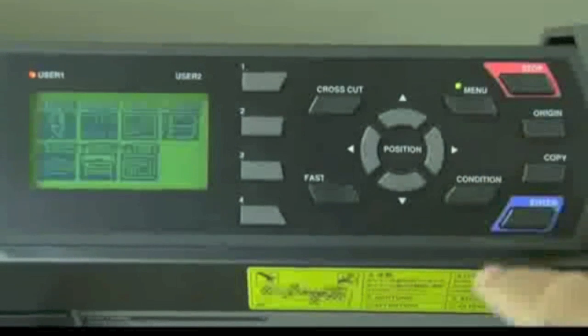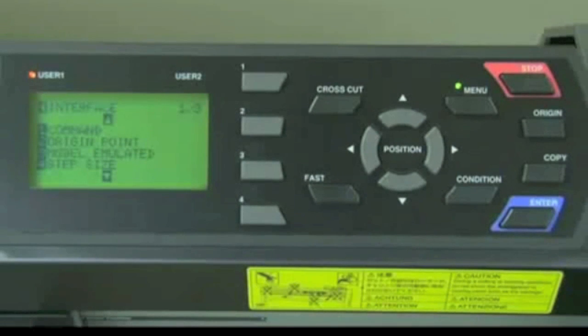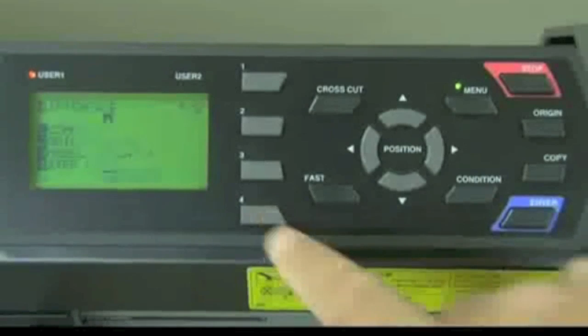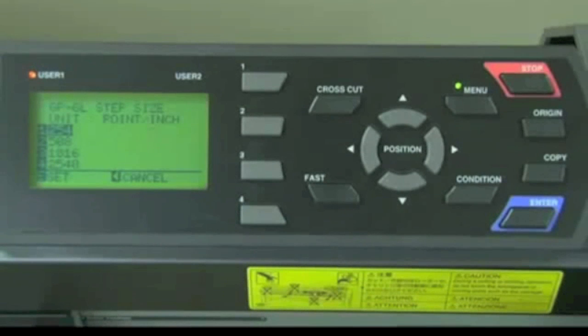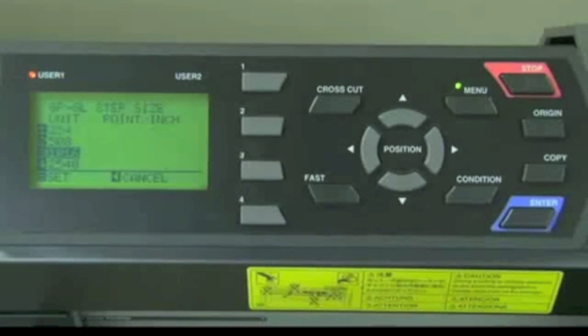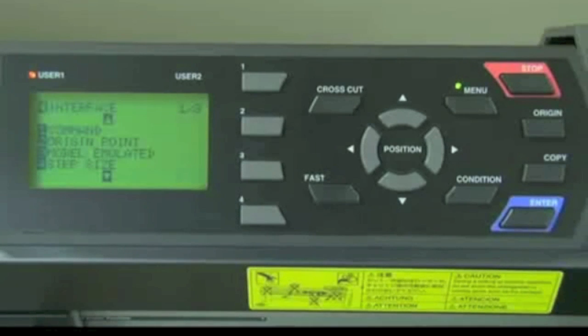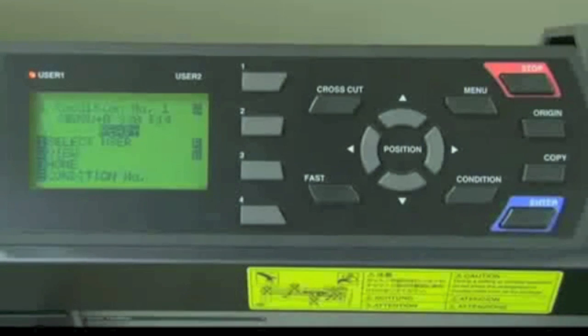You'll press the menu key. Once there, then press the up arrow key for interface. Go ahead and press the 4 key for step size, which is another word for resolution. In this menu, press the 3 key to set the step size to 0.025 millimeters or 1016, depending on whether you're using millimeters or inches for your units. And then press Enter to accept the settings. Press the menu key to put the cutter in ready mode.